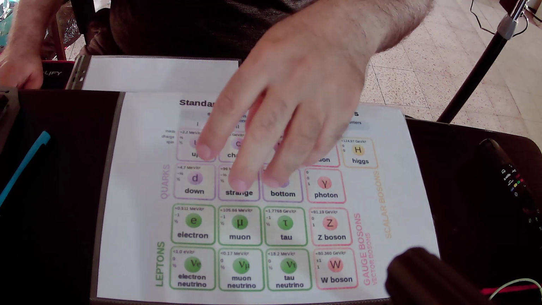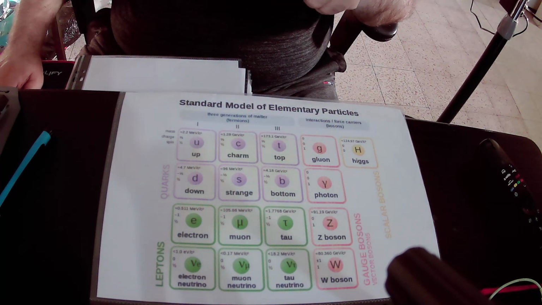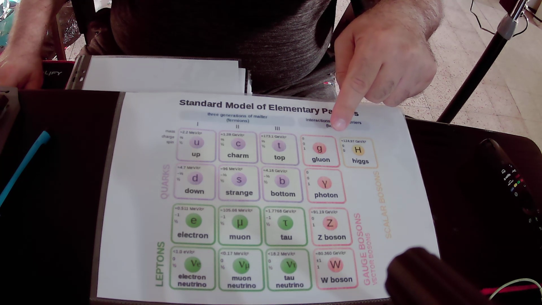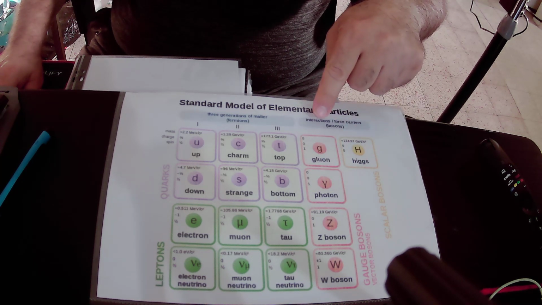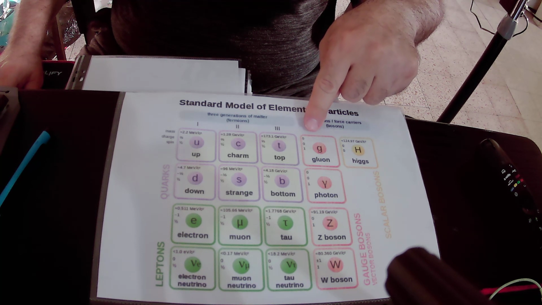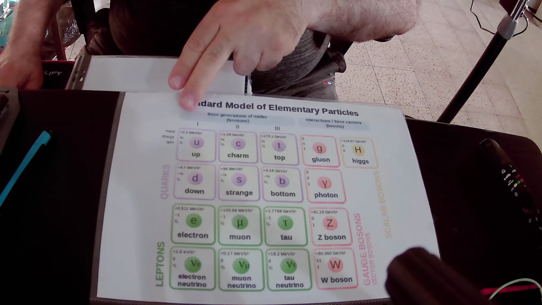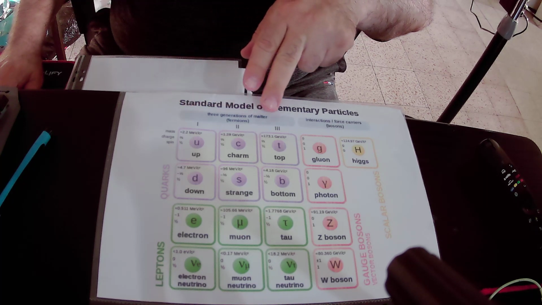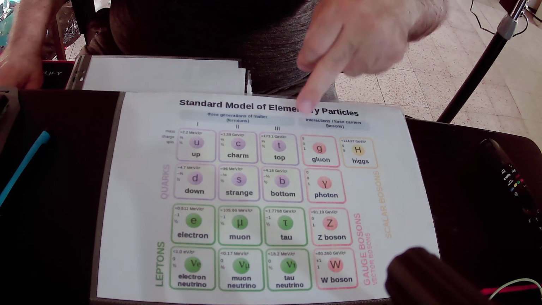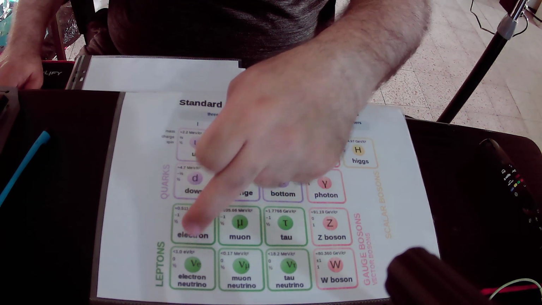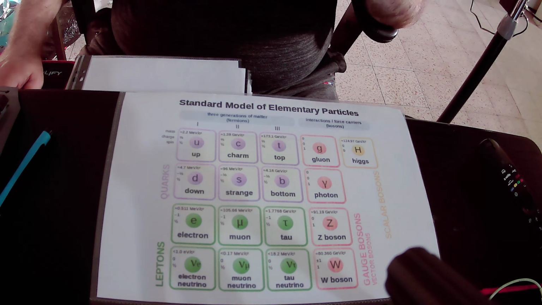All the elementary particles have masses except for the gluon and the photon that have 0 mass. As you can see here, 0 and 0. And all the other particles have mass. You can see the first number in every square is the mass of that elementary particle, and the origin of their mass is the Higgs boson.